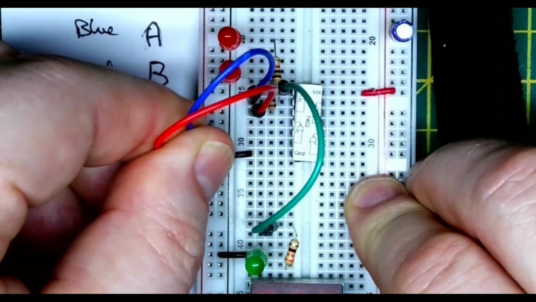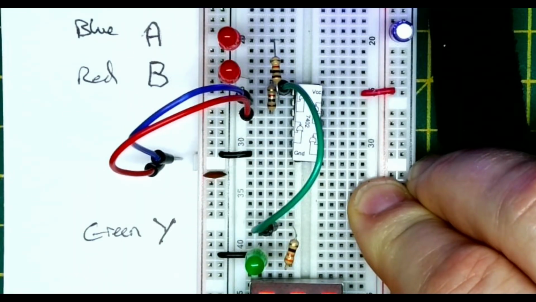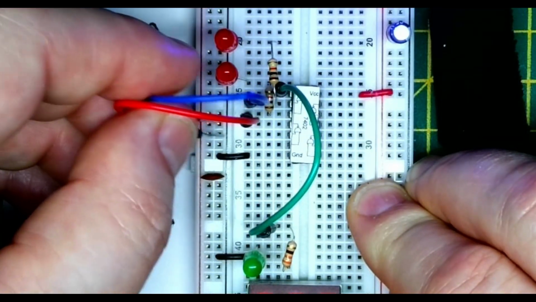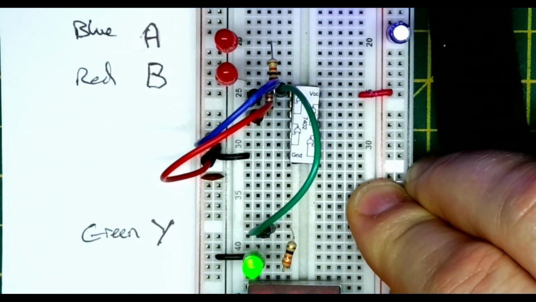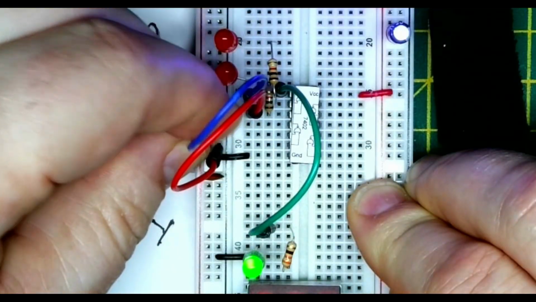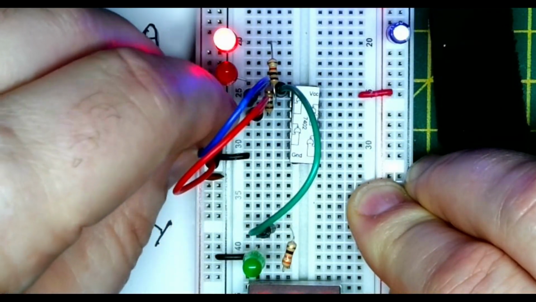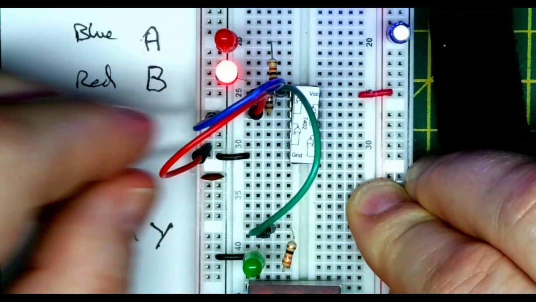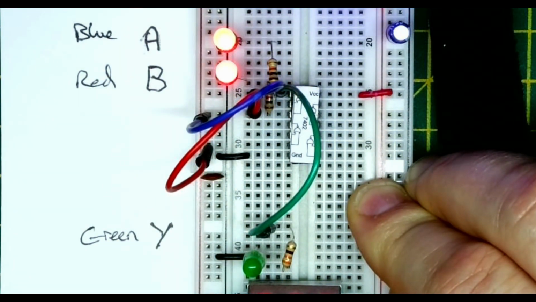Let's just disconnect those to start with. Turn on the power. The power is on. So again, we don't see the output Y. If I connect both of them to ground, then in fact we get the output is 1. When A is 1, we don't get the output. When B is 1, we don't get any output. And when both A and B are 1, we don't get any output. So again, that's what we'd expect with a NOR gate.